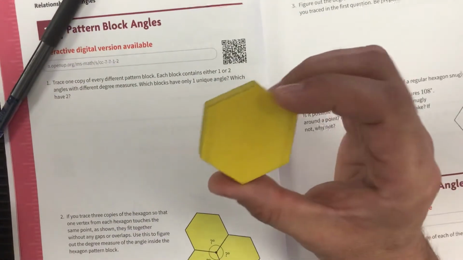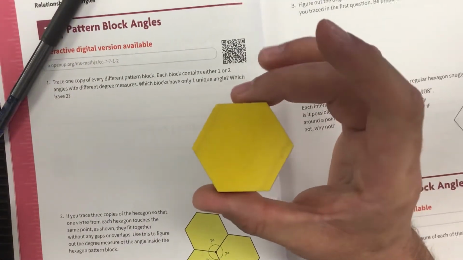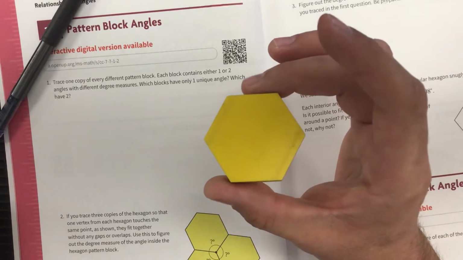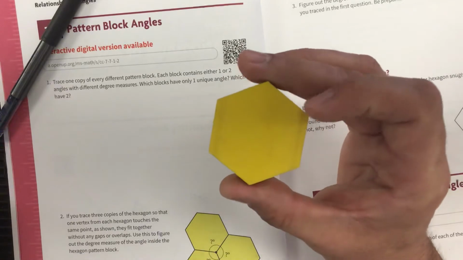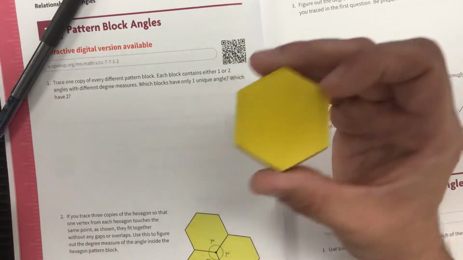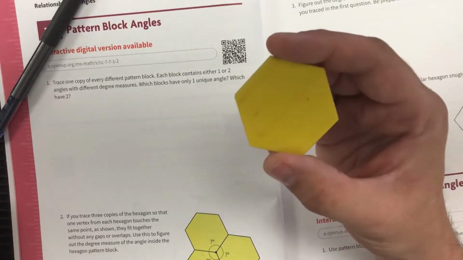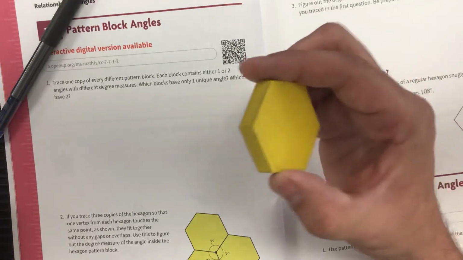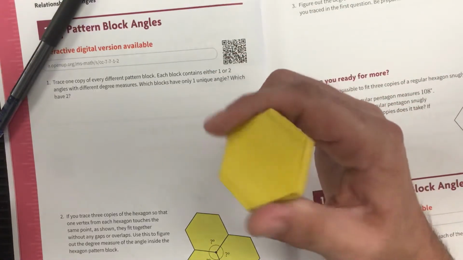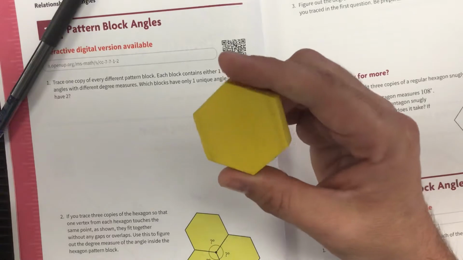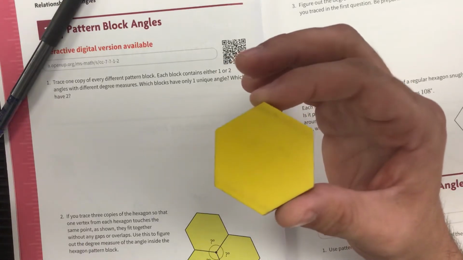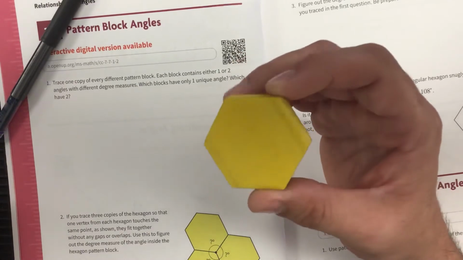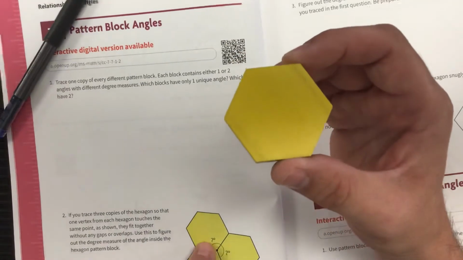Last one. What kind of shape is that? Stop sign. Nope. Huh? Hexagon. Octagon was stop sign. That'd be 8. This is a hexagon, has 6. Hexagon. How many different angles? 1. They are all the same. How are we supposed to know that? Well, they have another one down here.